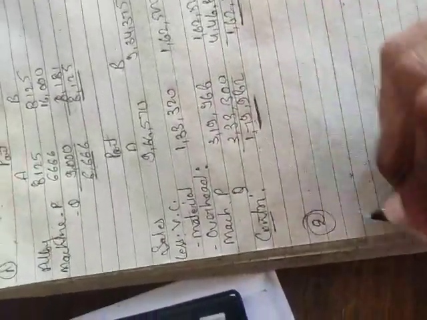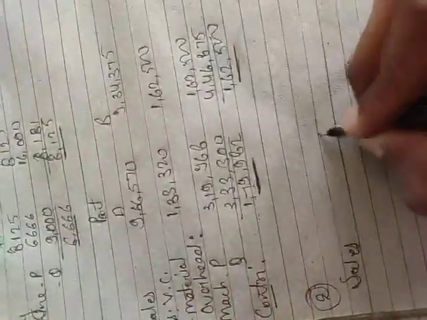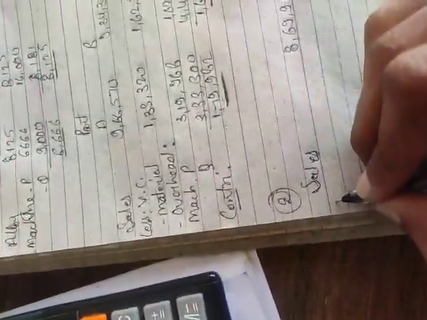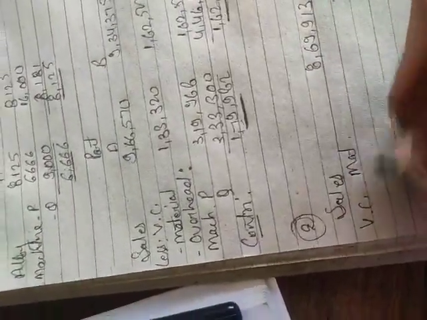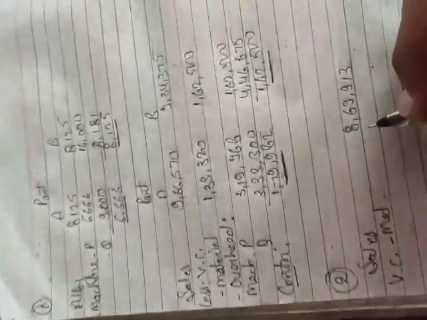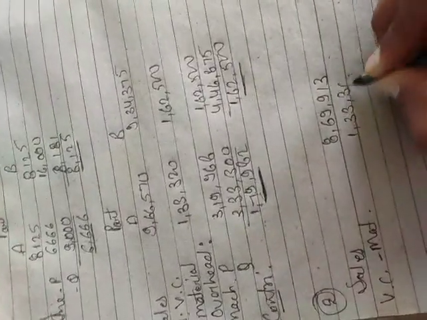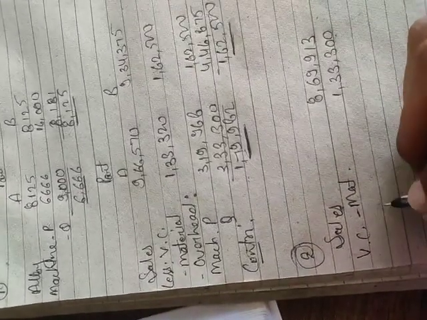Let me write down here that the new sales is 8,69,913. Our variable cost will remain the same. Our material cost will remain the same, which is 1,33,300.